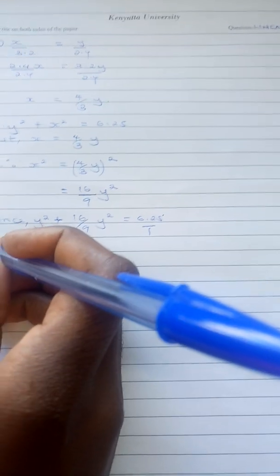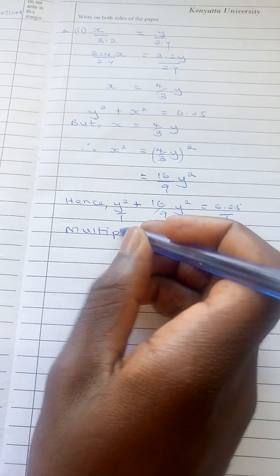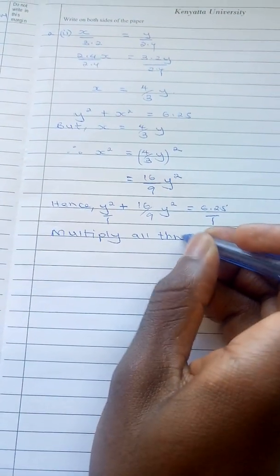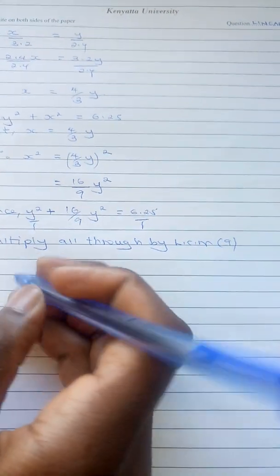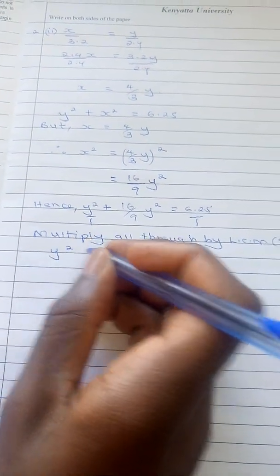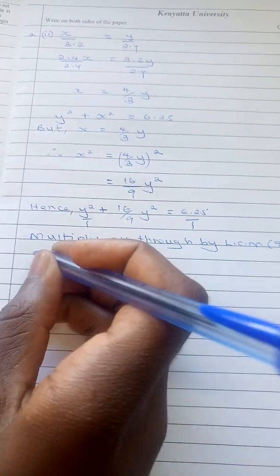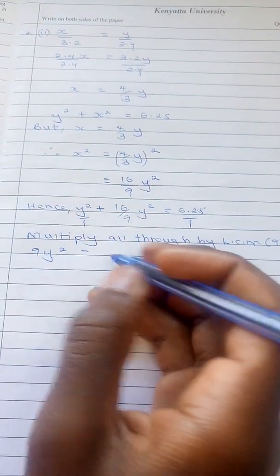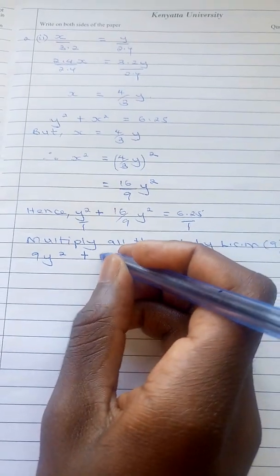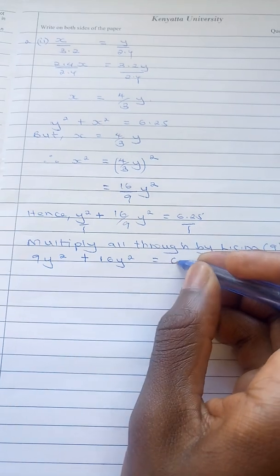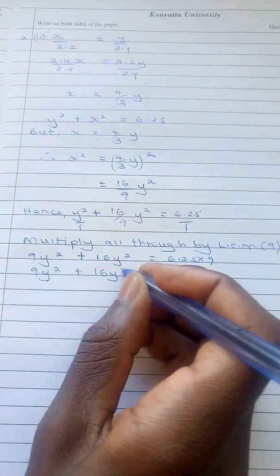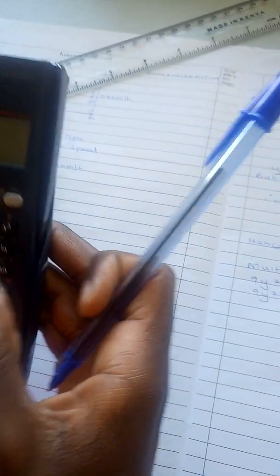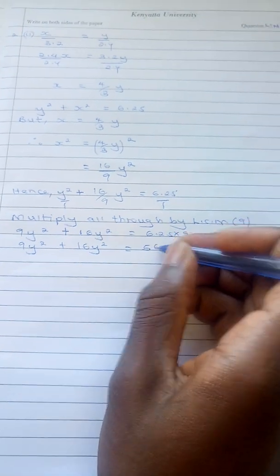So let's multiply all through by the LCM, which is 9, and that will give us y squared times 9, that's 9y squared, plus 16 over 9 y squared times 9, which is 16y squared, is equivalent to 6.25 times 9, and that gives 56.25.